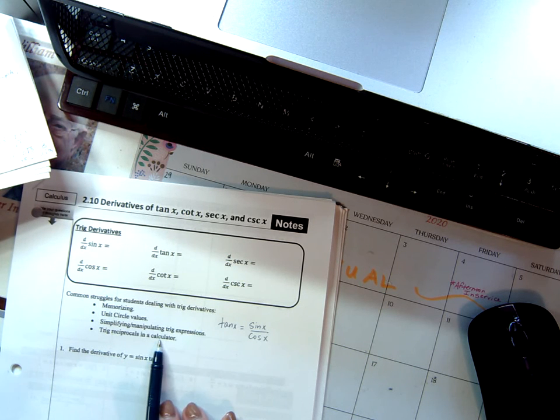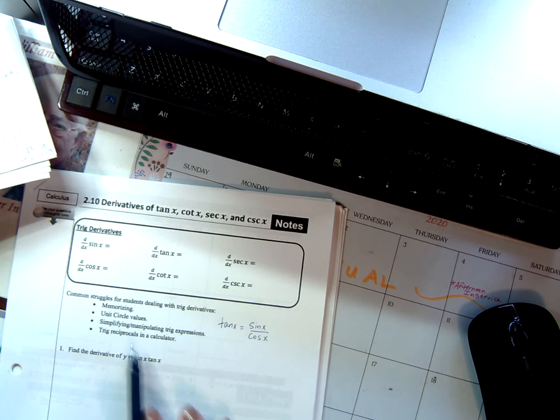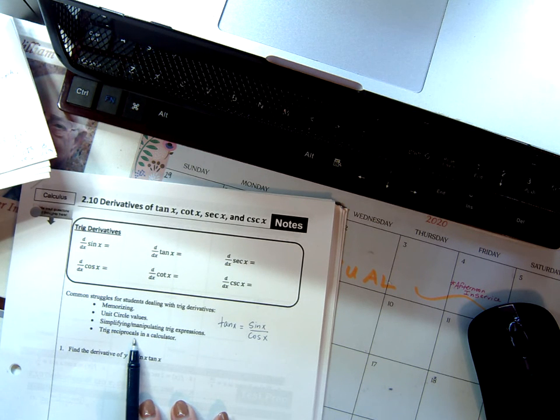Trig reciprocals in the calculator. Again, you don't need to worry about this because your calculator will actually, you know how you only have a sine, cosine, and tangent button on your calculator? The calculators that you have, you can type in alpha in secant, cosecant, cotangent, and it'll automatically calculate those out for you. So you don't need to worry about changing your calculator or worry about the reciprocal functions. I'll show you how to do that. All right, so here we go.